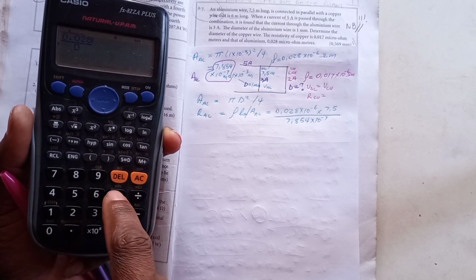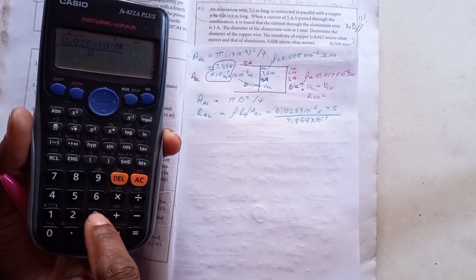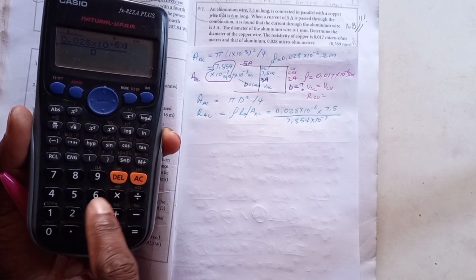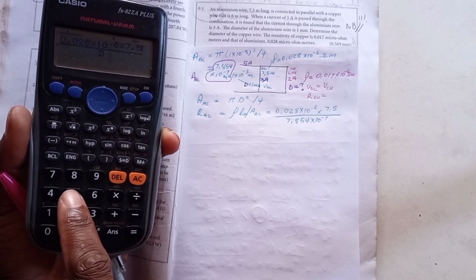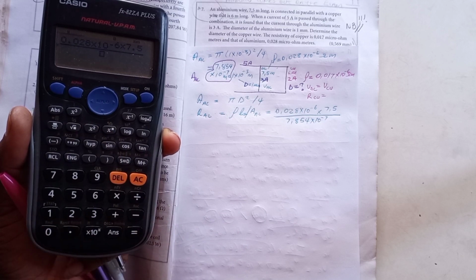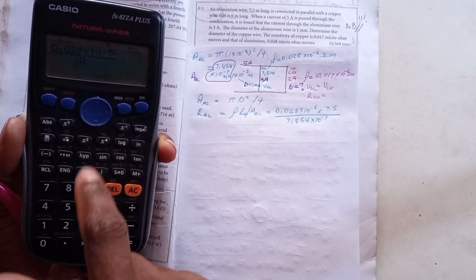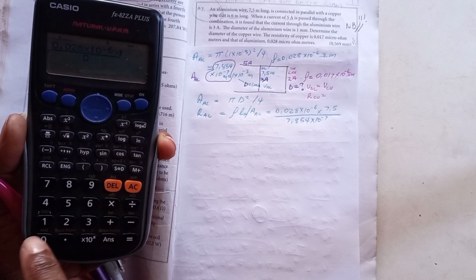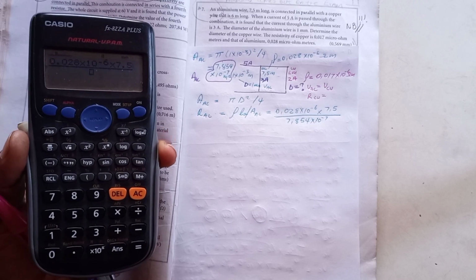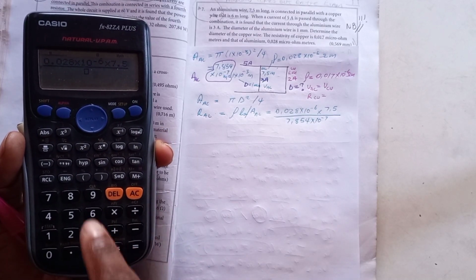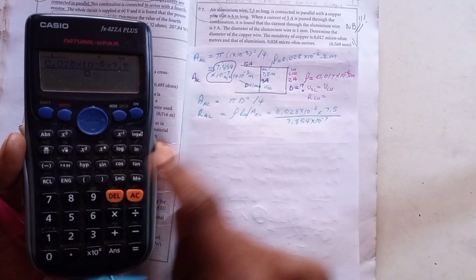0.028 times 10 raised to minus 6 times 7.5 divided by, there's a big mistake there, times 7.5, all divided by this.